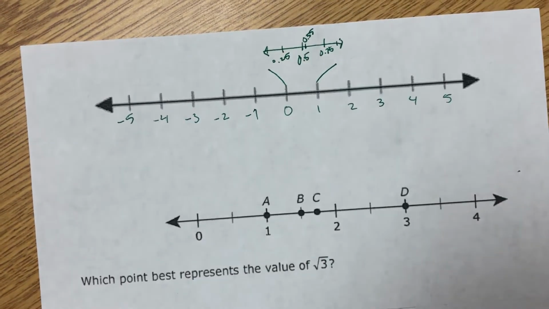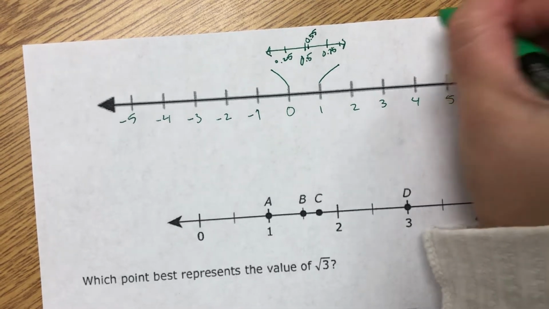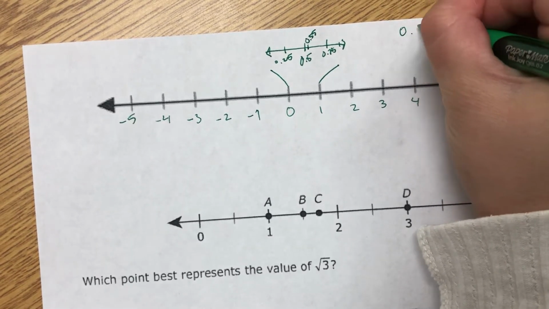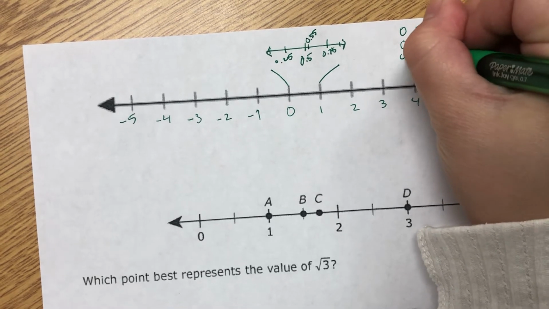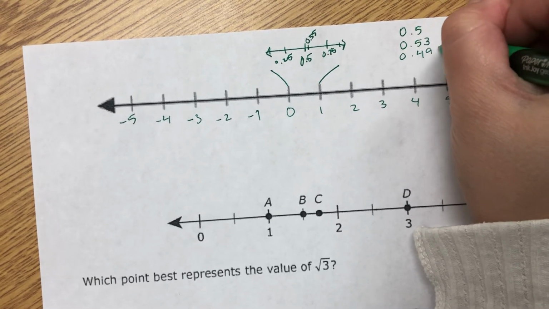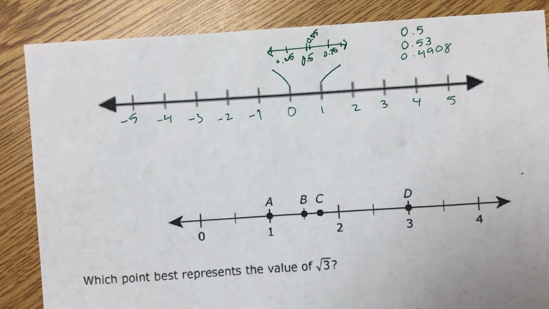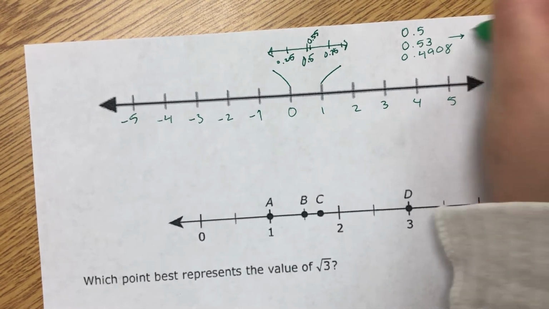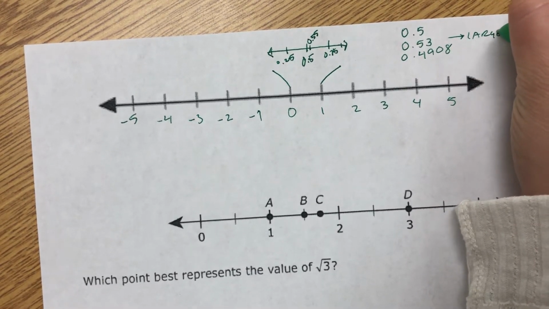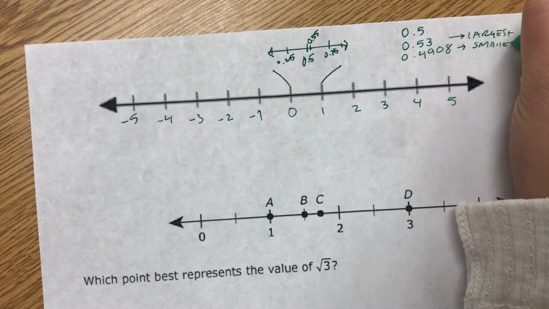So remember, when ordering decimals, we always look at place value. If we were trying to figure out which number out of these three was the biggest, the largest number, this right here is the largest. This right here is the smallest, even though they don't look it.